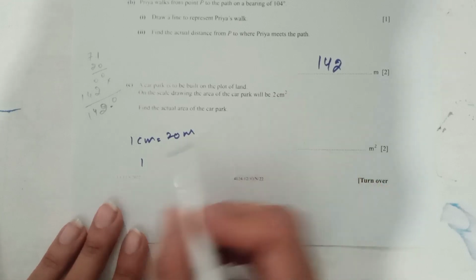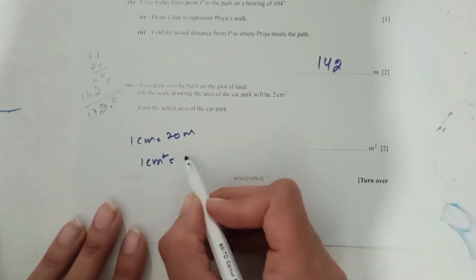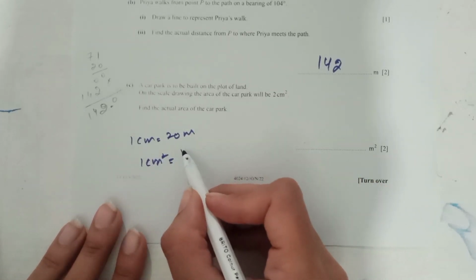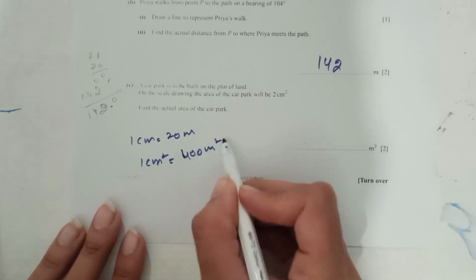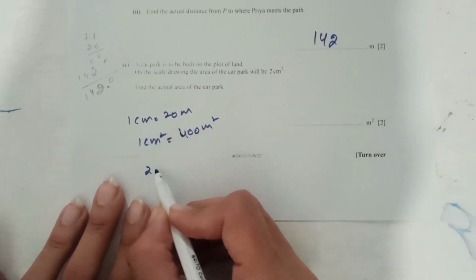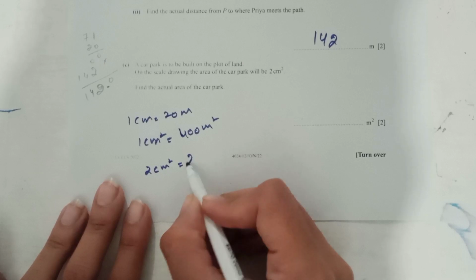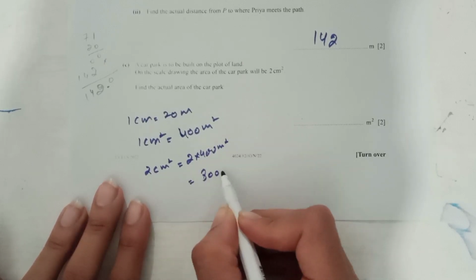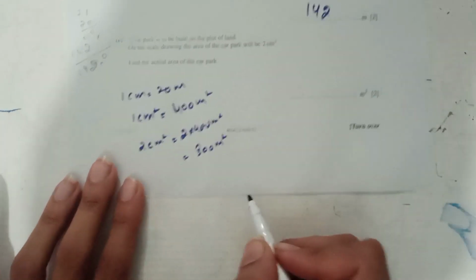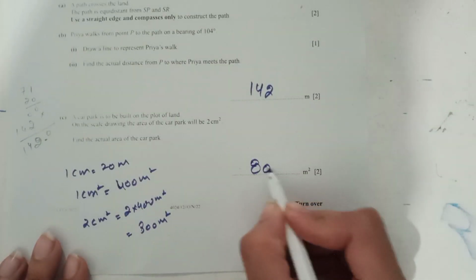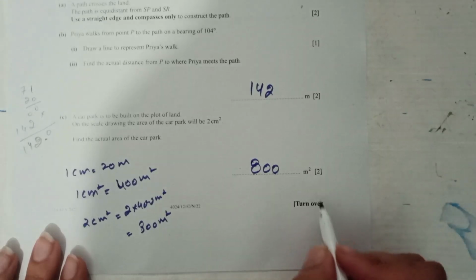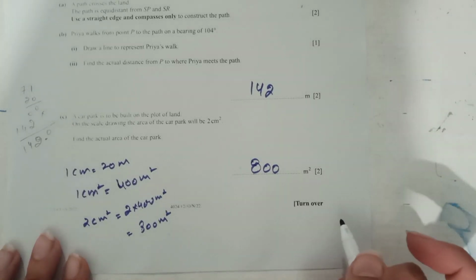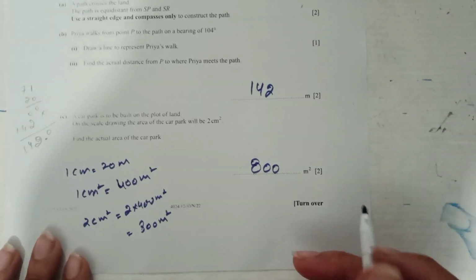Area in centimeters squared becomes 1 centimeter squared to 400 meters squared. We have to find the area of 2 centimeters squared, so we multiply it by 2, and we get 800 meters squared. Now students, question number 14 is solved.